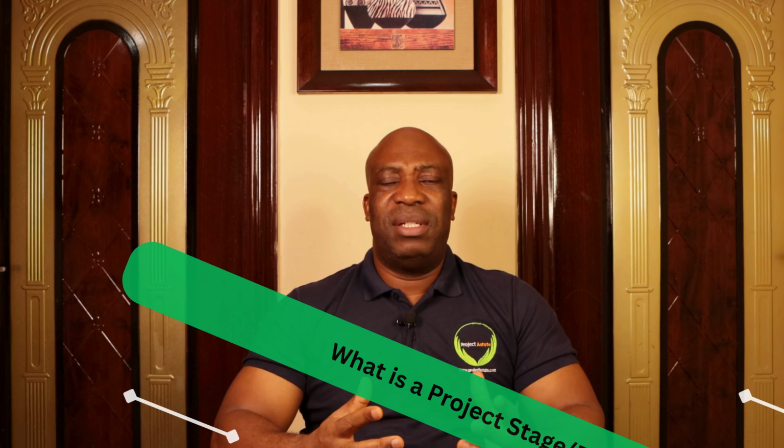So in a project environment, there are a number of controls that you can introduce. These controls also help you to manage the project all the way from the beginning up to the end. So one of the basic controls that you normally find in most projects in any industry or any type of project is a stage. Some want to call it a phase. It means the same thing. So I'm going to be using these two words interchangeably, a stage and a phase, but I'll be referring to the same thing.